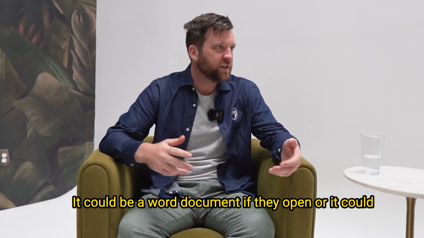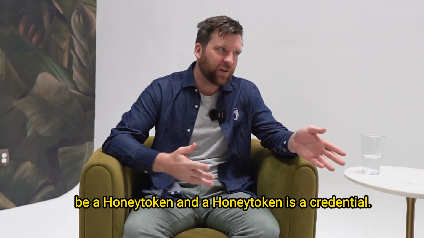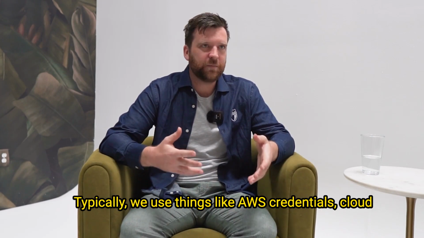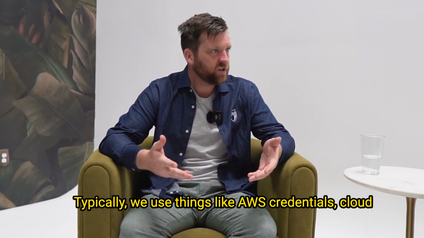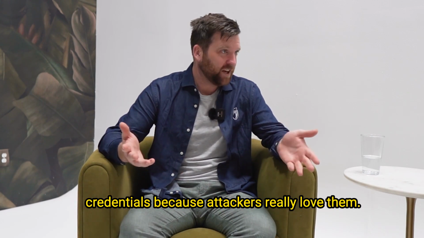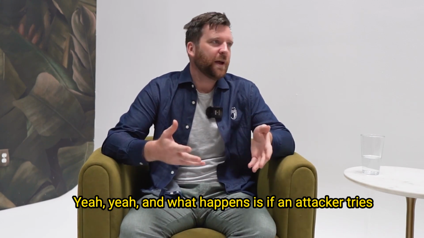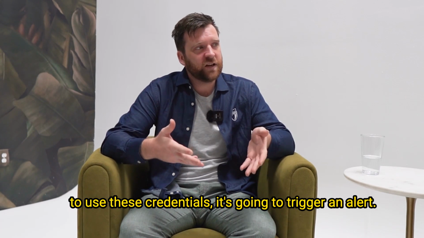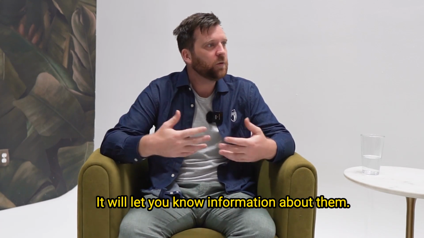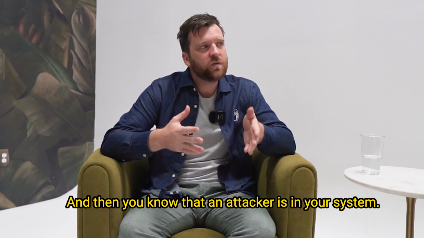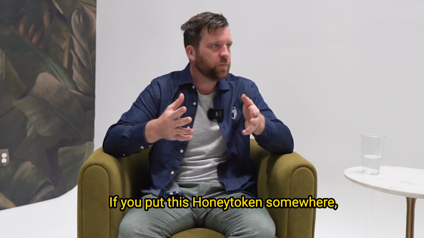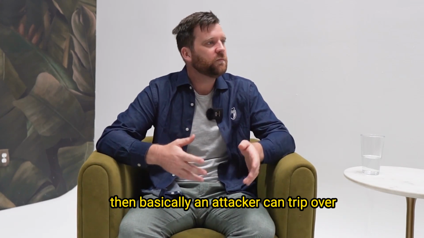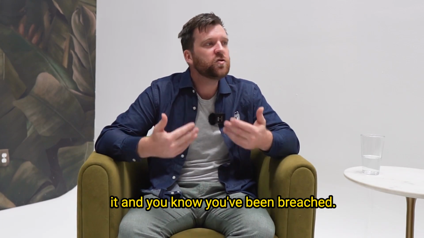It could be a Word document if they open it, or it could be a Honeytoken. And a Honeytoken is a credential. Typically, we use things like AWS credentials, cloud credentials, because attackers really love them. If an attacker tries to use these credentials, it's going to trigger an alert. It will let you know information about them, and then you know that an attacker is in your system. If you put this Honeytoken somewhere, an attacker can trip over it and you know you've been breached.